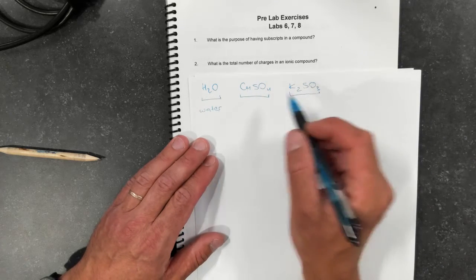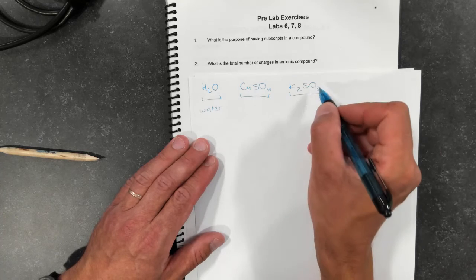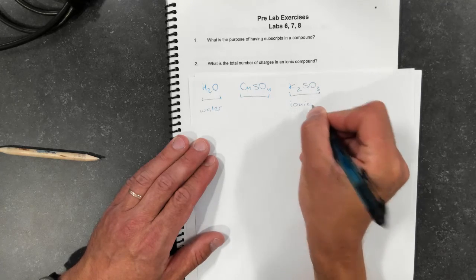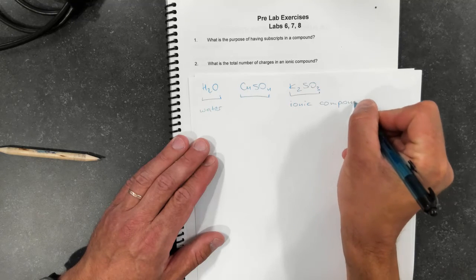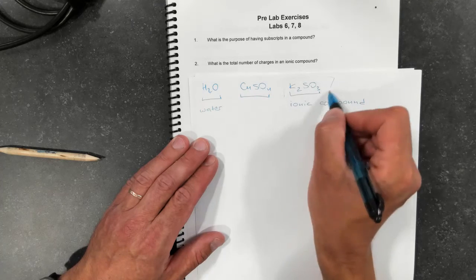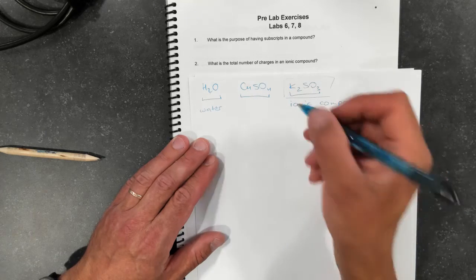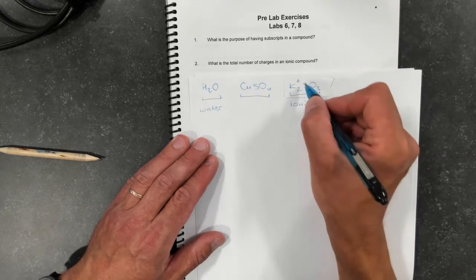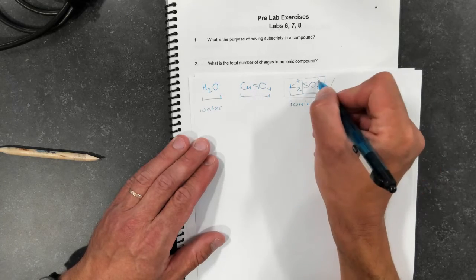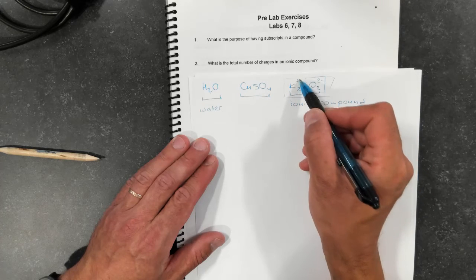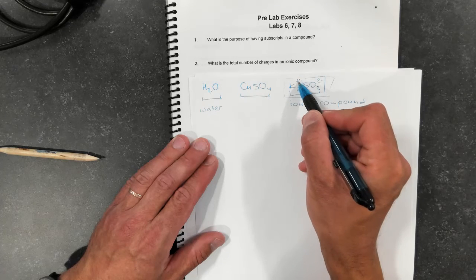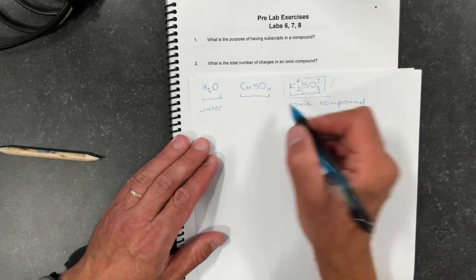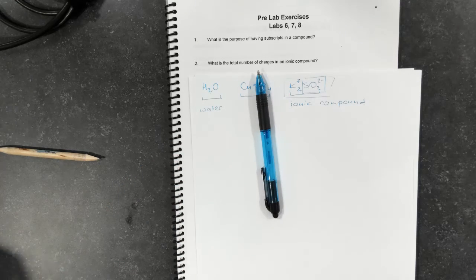The next question is pretty simple. What is the total number of charges in an ionic compound? This right here is an example of an ionic compound, and the ionic compound is neutral. Potassium, per se: 2 atoms of potassium each carry a charge of plus 1, and the sulfite anion carries 2 minus. So you have 2 pluses and 2 minuses. The total number of charges in the ionic compound is 0, because 2 plus and 2 minus cancel each other out. Good?